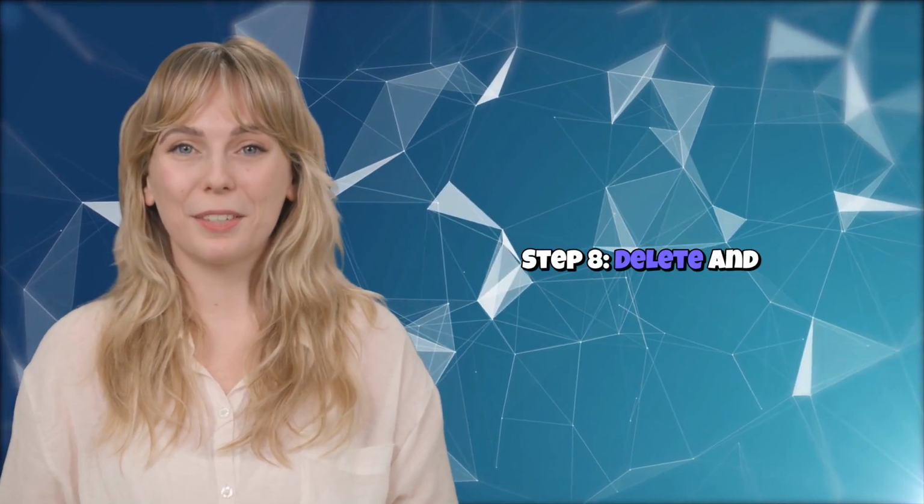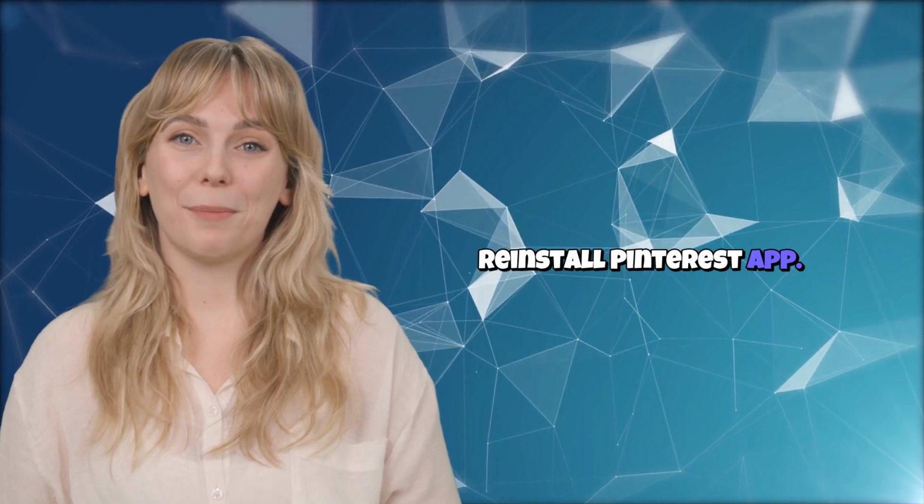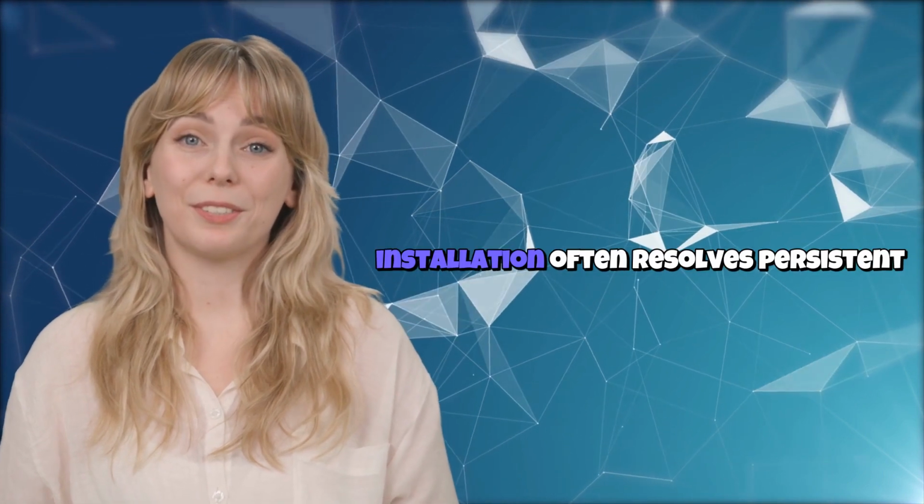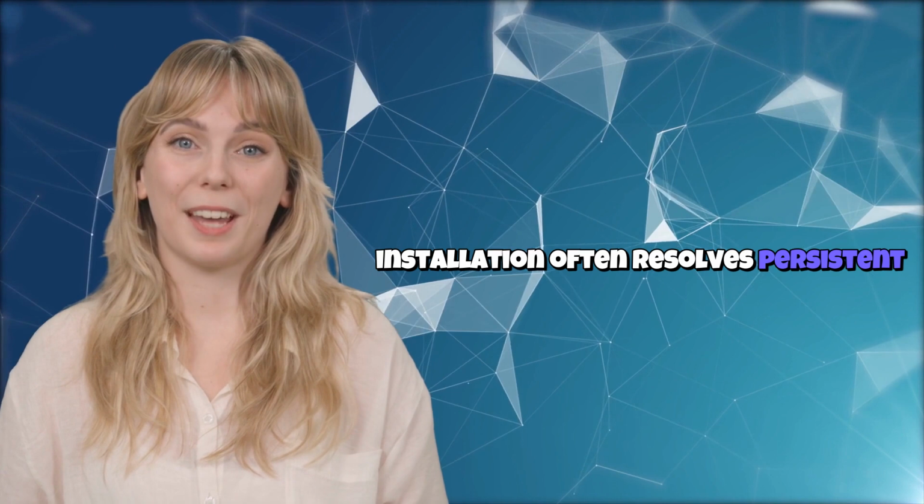Step 8. Delete and reinstall Pinterest app. Complete removal and fresh installation often resolves persistent app problems.